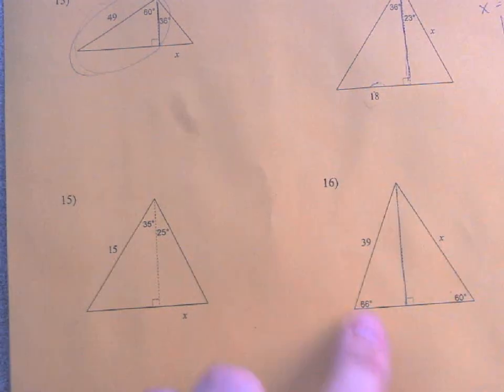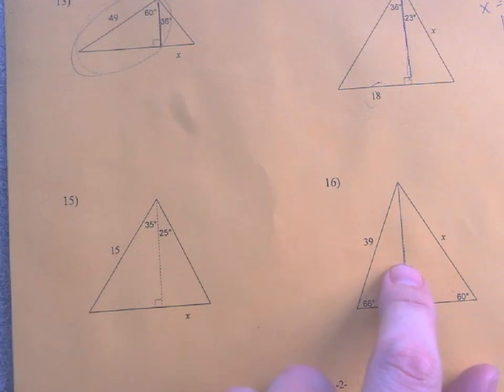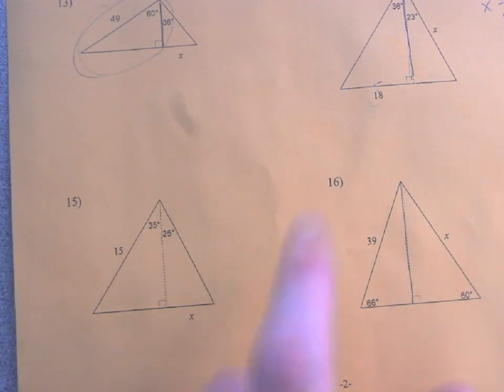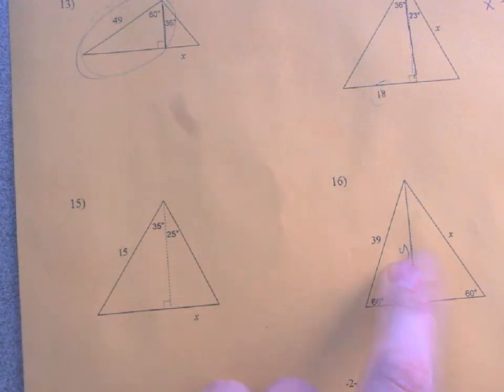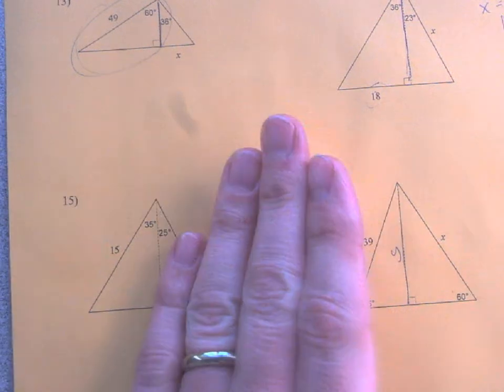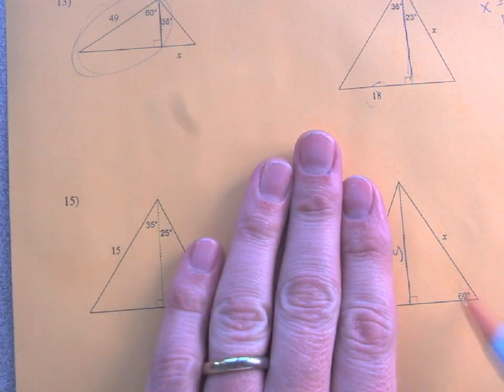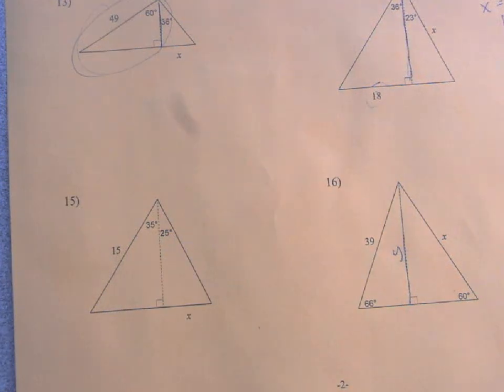In 16, you're going to use sine because you want the opposite side. You want this guy, and you have the hypotenuse. So you're going to do sine of 66 equals y over 39. Solve for y, and then once you have y, you can use sine again, because the sine of 60 should equal y over x. Okay, so just a two-step process there.